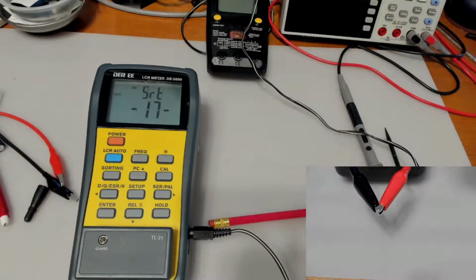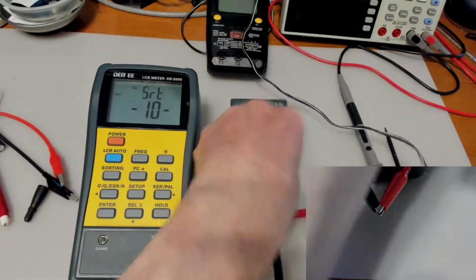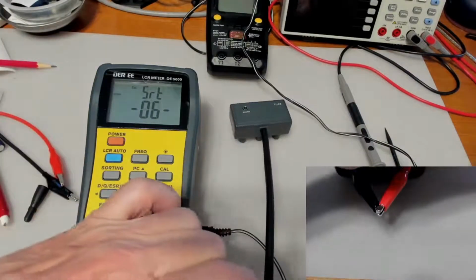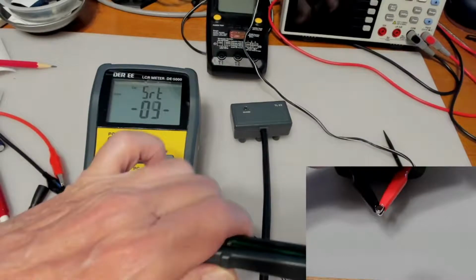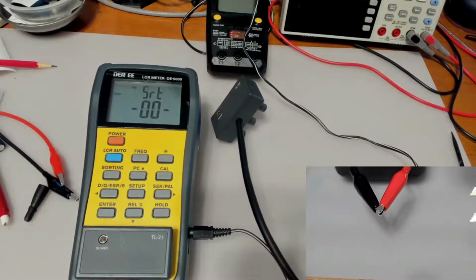Now this thing also came with a TL22, which is a tweezers.